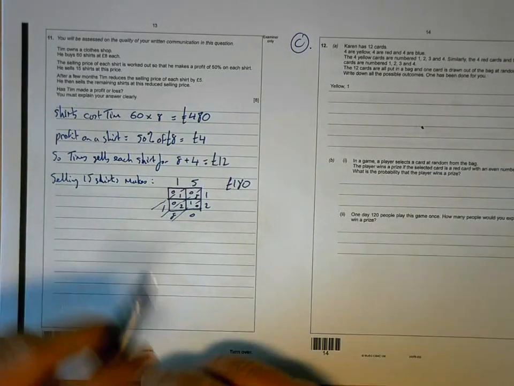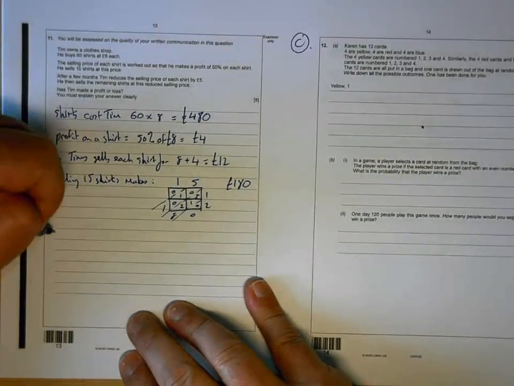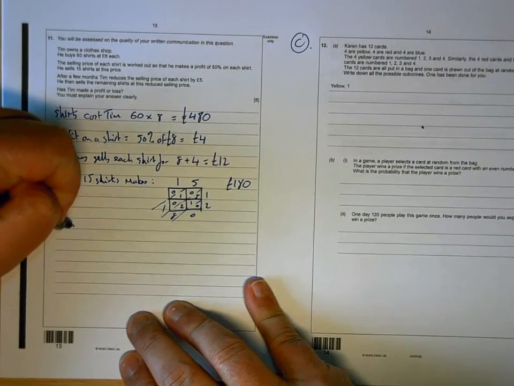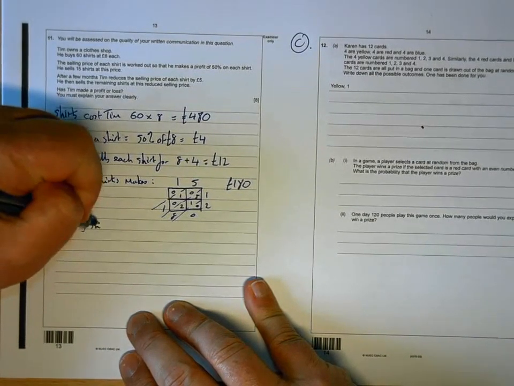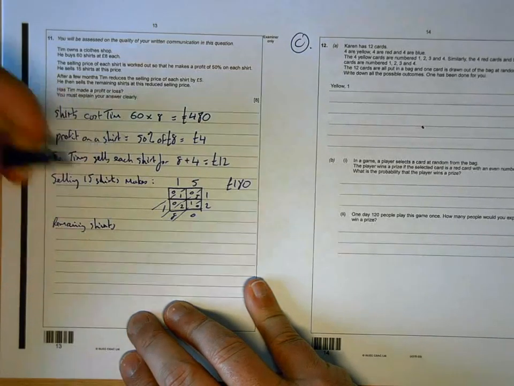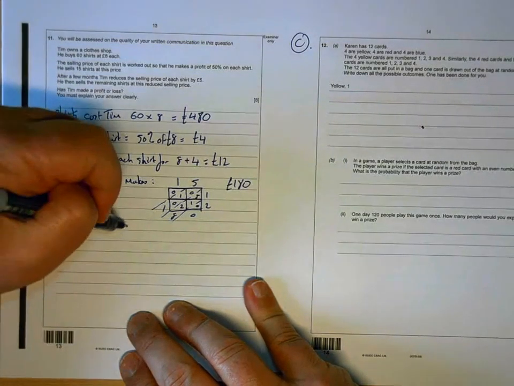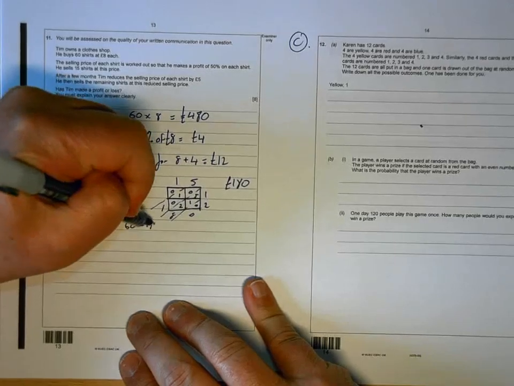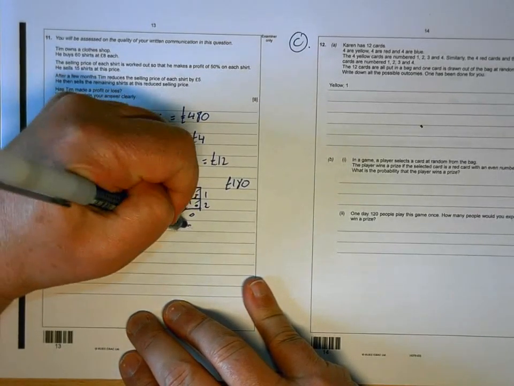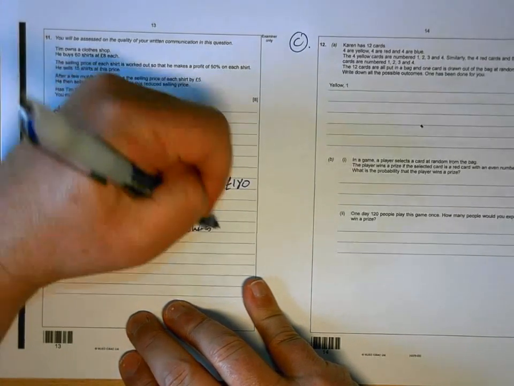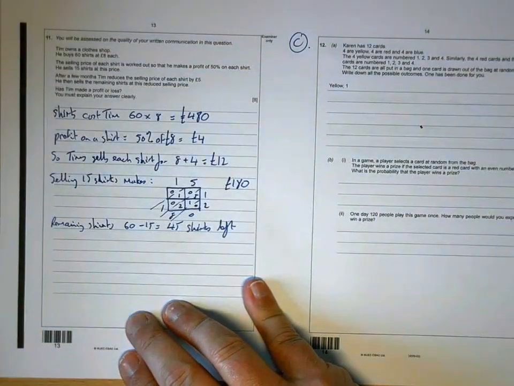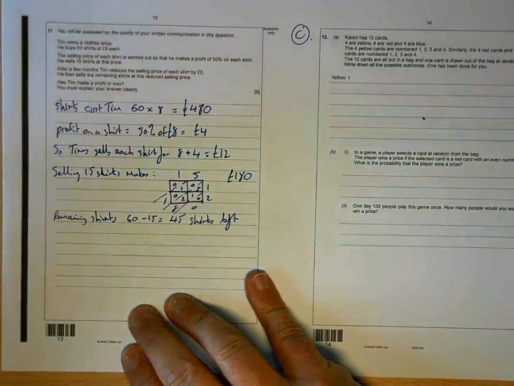So the remaining shirts. Well, if he bought 60 and he sold 15, so he's got 45 shirts left, and he sells these.